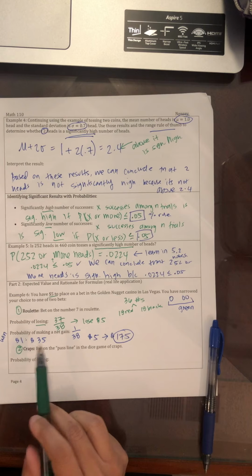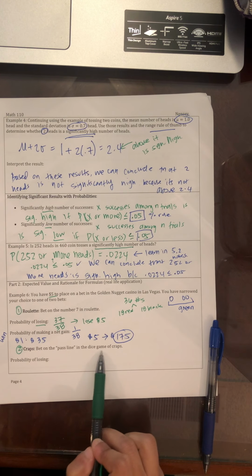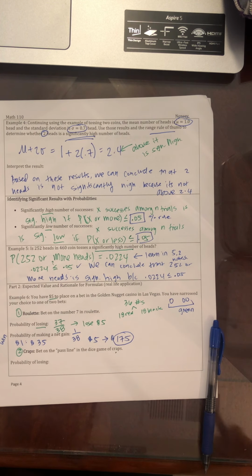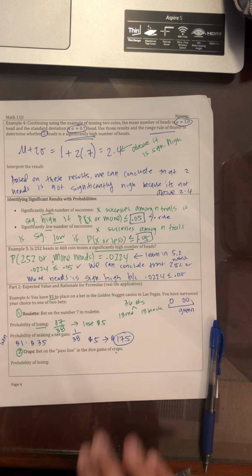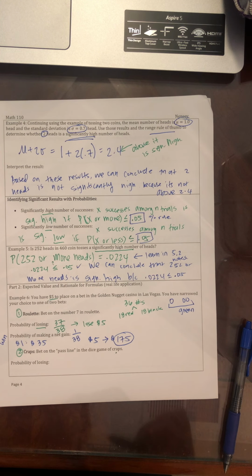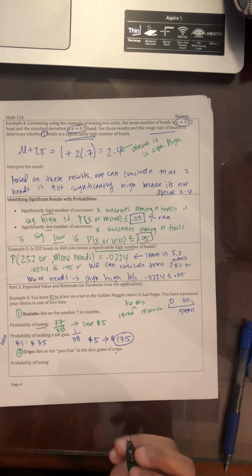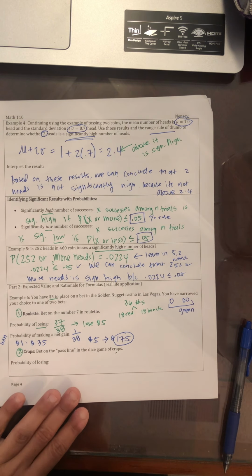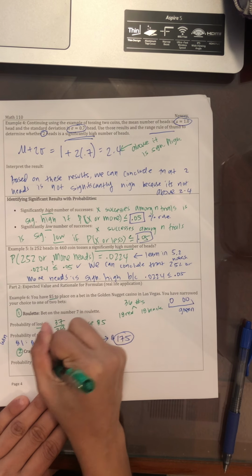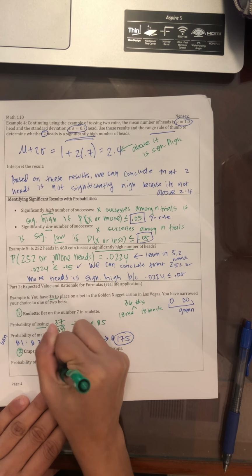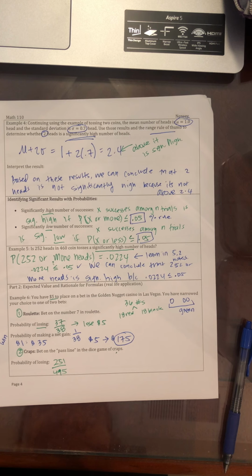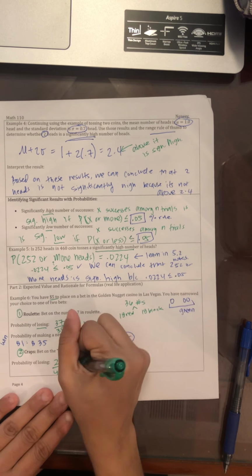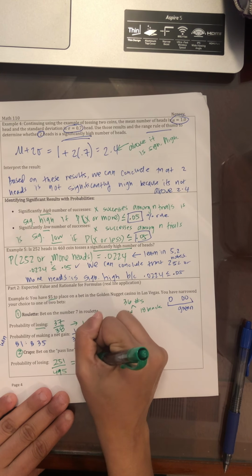I have the second option of betting on the pass line in a dice game of craps. Again, I give this to you. Pass line, it's okay if you don't know your craps. I just thought this was a cool example of you thinking about gambling. The probability of losing is 251 over 495. How do I know this? I looked it up. I didn't actually know this probability, which if I write it as a decimal is 0.507.